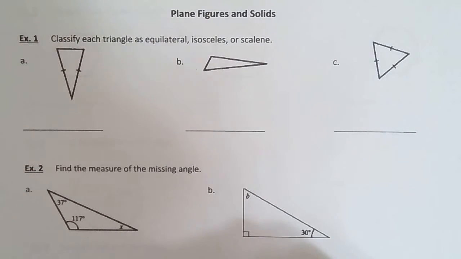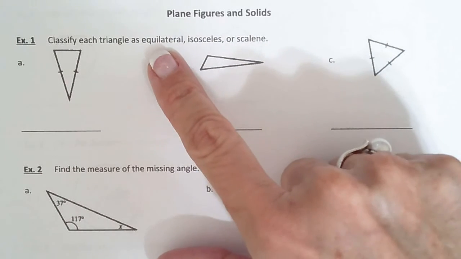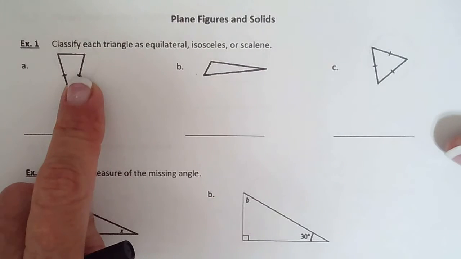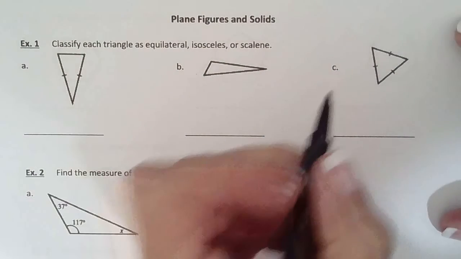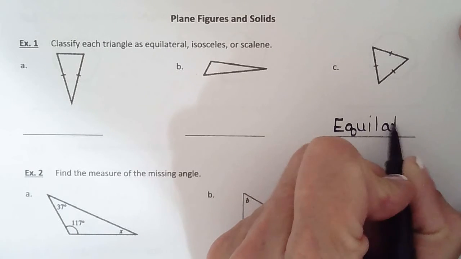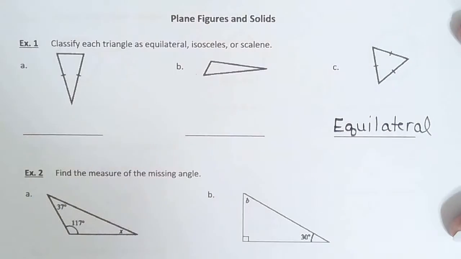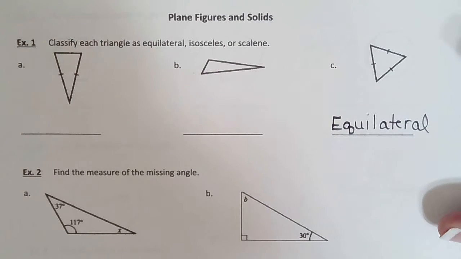So classify each triangle as equilateral. Remember what we said about those earlier? Equilateral, the name tells you all equal sides. So I go, 2 are equal, none are equal because there's no tick marks. Oh, all 3 are equal, so we can immediately go here and write equilateral. And again, this worksheet is just to help you with your vocab. So when we start doing perimeter and area and volume, and I say, what's the area of that parallelogram? You know what it is. So this is just familiarizing yourself.